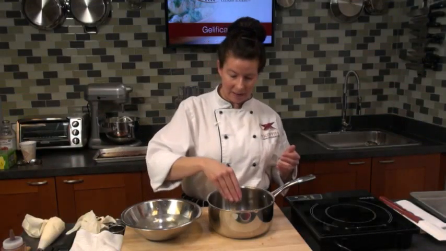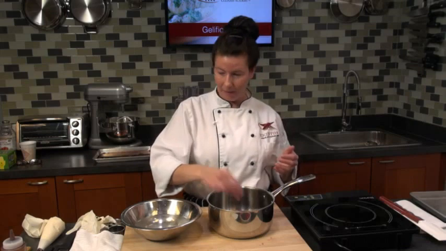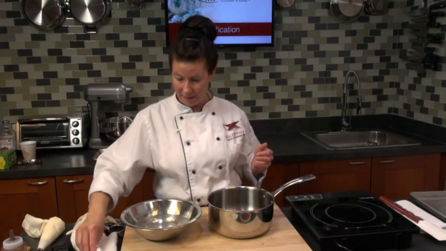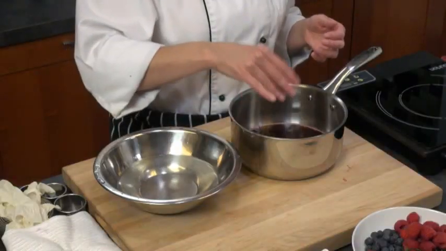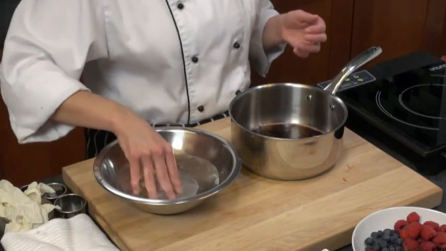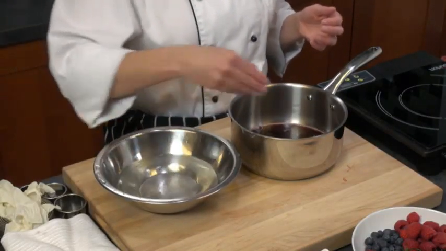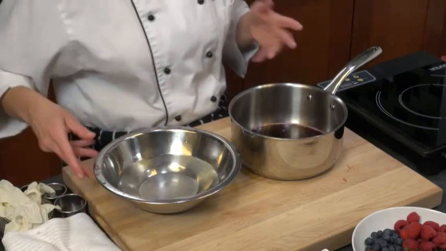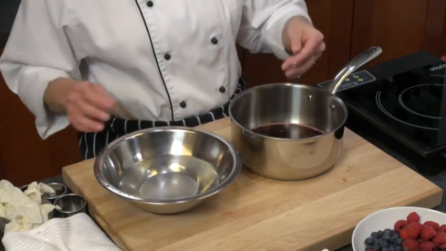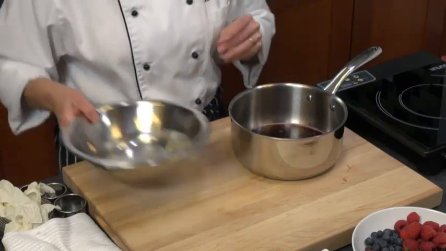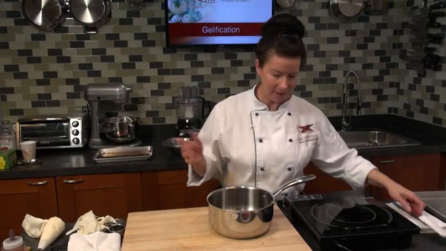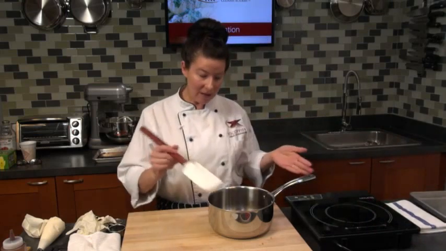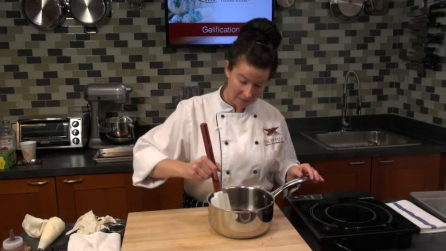And I was handling it a little bit, so I broke it up a little bit. That happens every now and then, but really no need to strain this. You can just pull it right out, kind of get your hands in it. Chefs and pastry chefs, we definitely like to get our hands in things. Okay, so I've gotten it all out of here. And try not to handle it too much and you won't have so much breakage. Okay, so the heat of the liquid is now dissolving this.